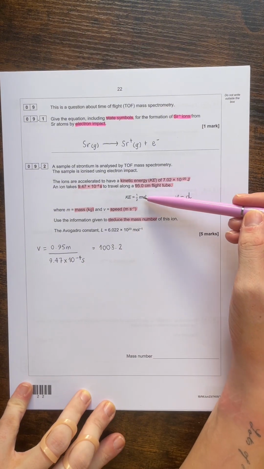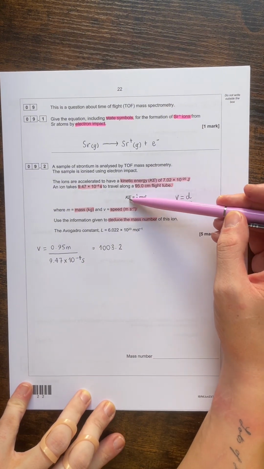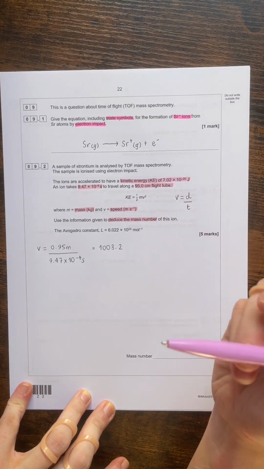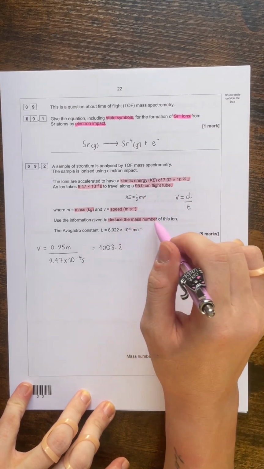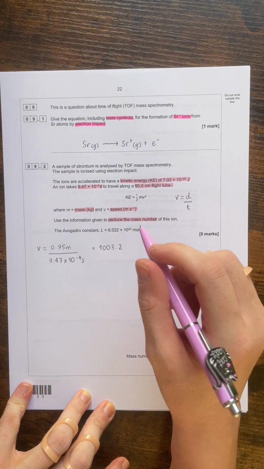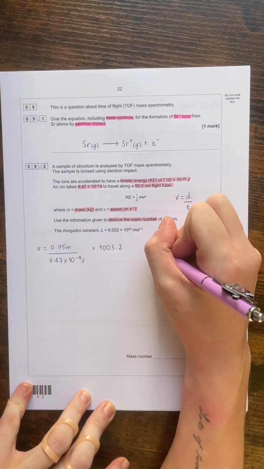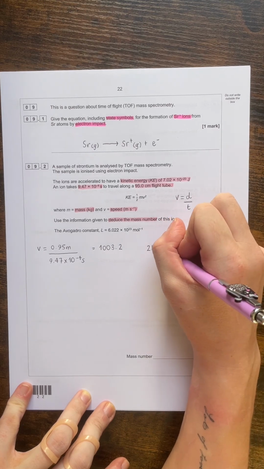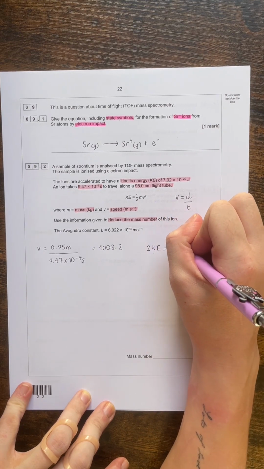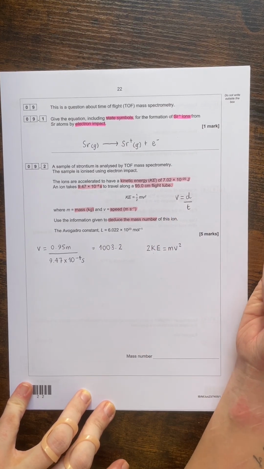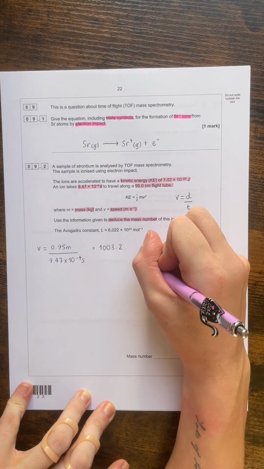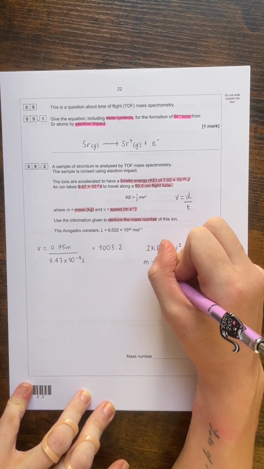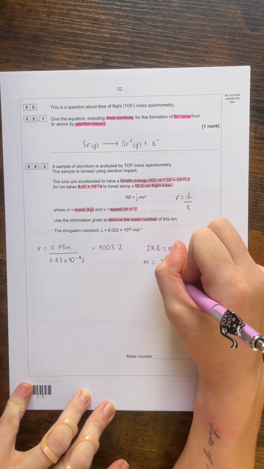So now we've got the velocity, we've got the kinetic energy. So the next thing we can do is rearrange this equation. We want to get the mass because we're trying to get the mass number. The first thing that I would do is move the half over to the left-hand side and have 2 kinetic energy, which would then be equal to mass times velocity squared. If we therefore want mass, we're going to have the 2 kinetic energy being divided by the velocity squared.